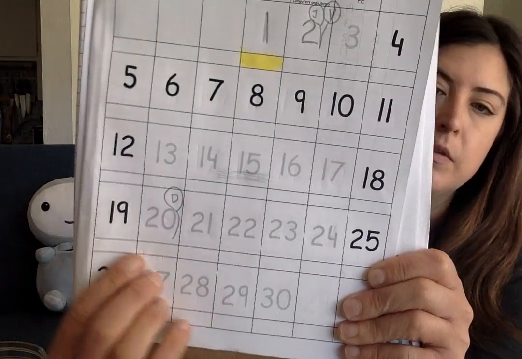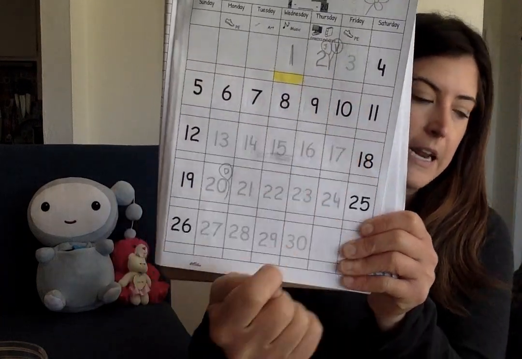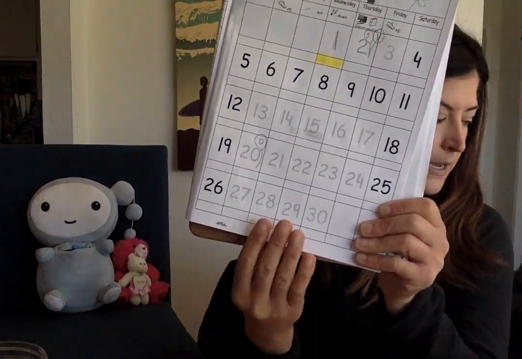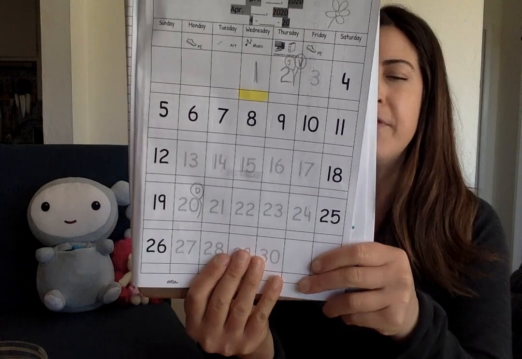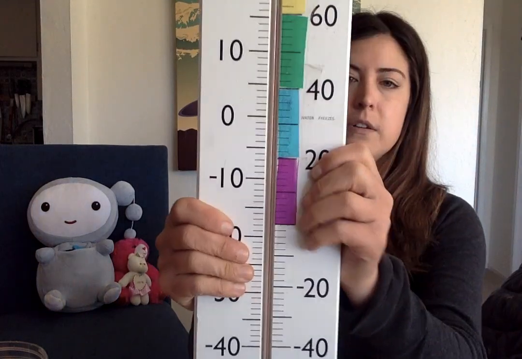And what letter should I put in the balloon for Dempsey? D. So this one right here, number 20 has a balloon, D for Dempsey. And then today, April 2nd, is Violet and Jacob's birthdays. All right, let's take a look at the thermometer before we turn the page.